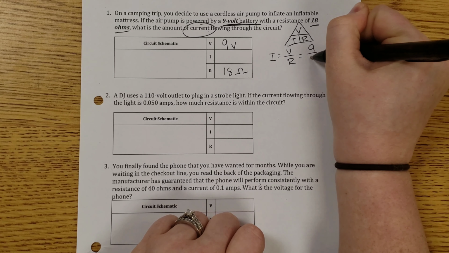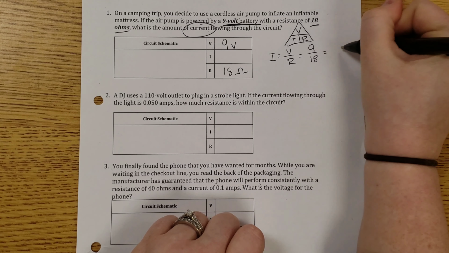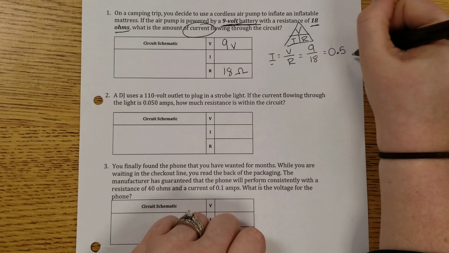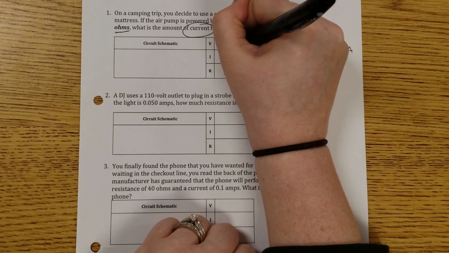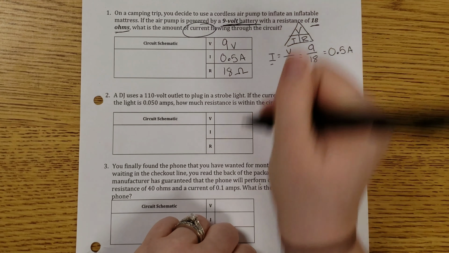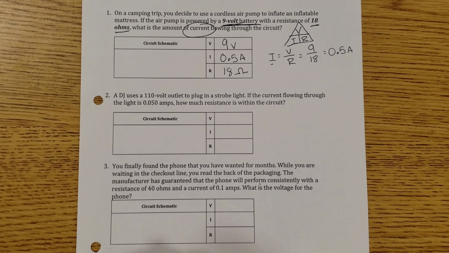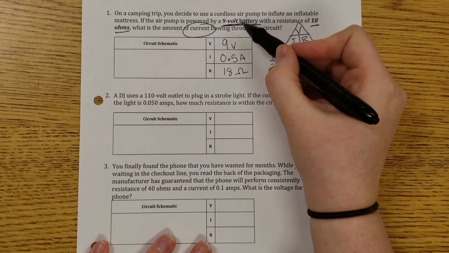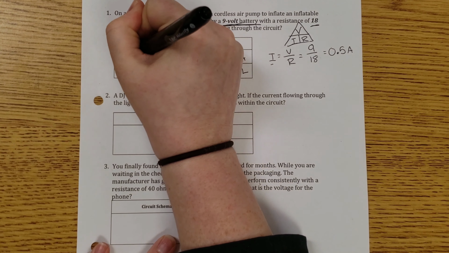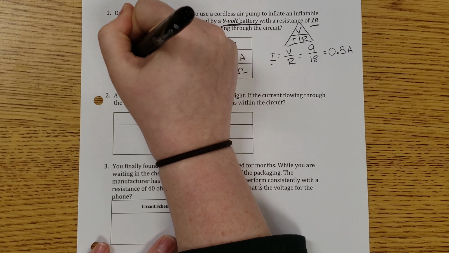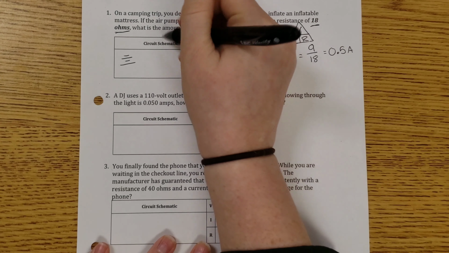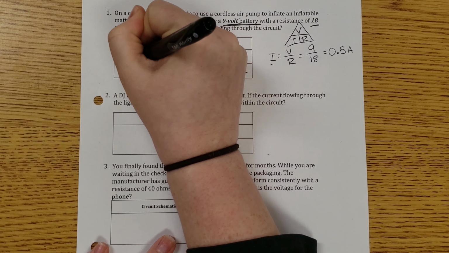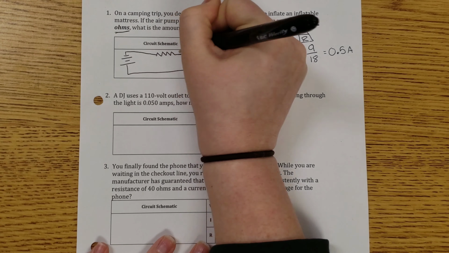Plugging in my numbers, 9 divided by 18 gives me 0.5. Because it's current, my units are amps, so 0.5 amps. Now, to draw the schematic, we've got a battery, which is represented by a series of long and short lines, and a resistor, which is the squiggly line. And I'm going to use some wires to close the circuit.